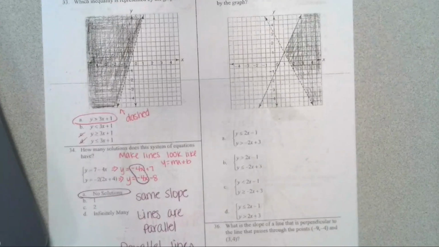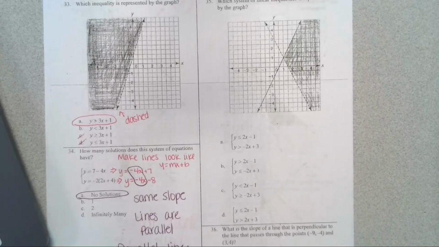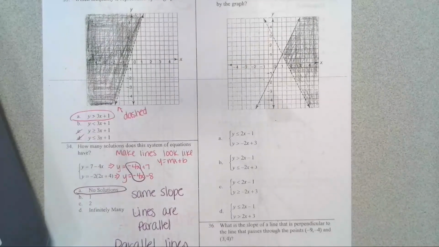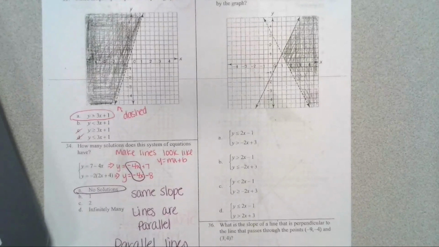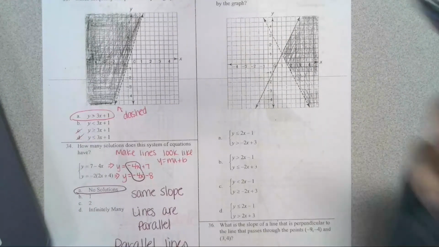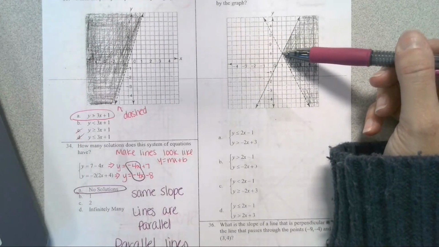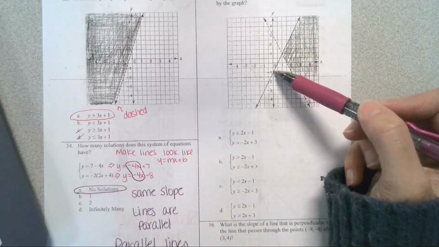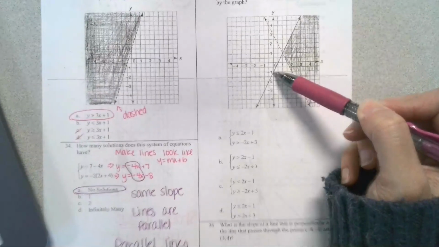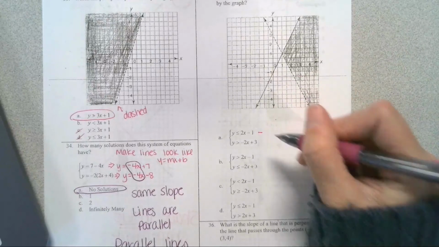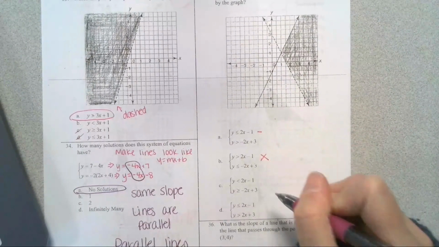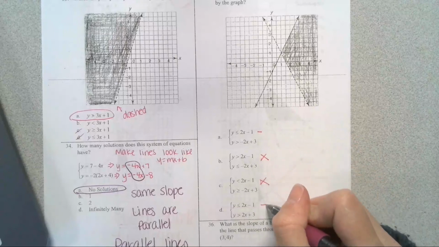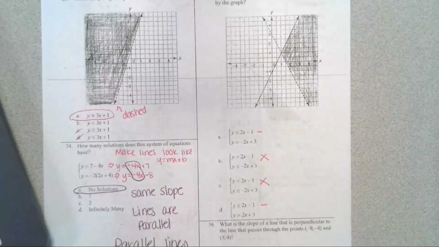35. Which system of linear inequalities is represented by the graph? All right. I have one solid line and one dashed line. My solid line is the one that goes through -1. So that could be this one, but it can't be B, and it can't be C, but it could be D. The only difference between A and D is the slope of the second line.